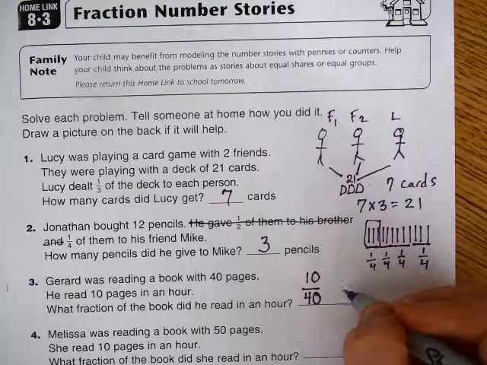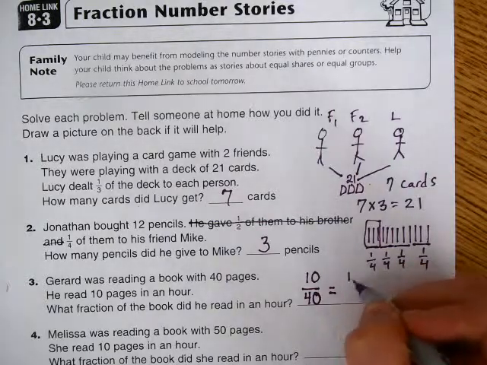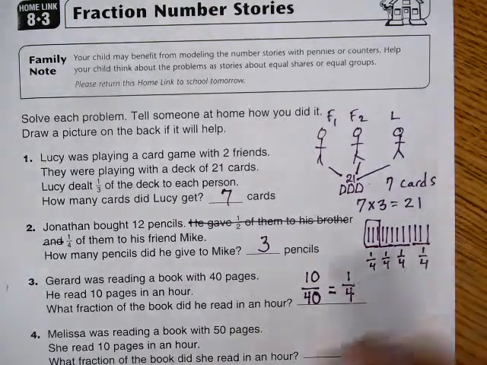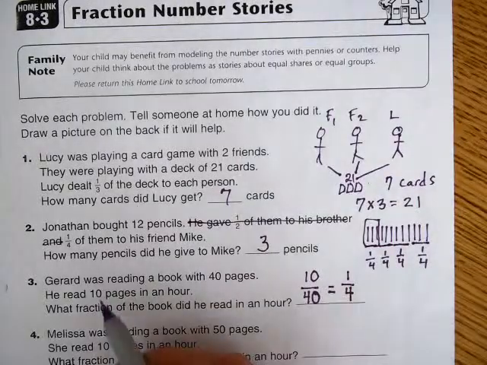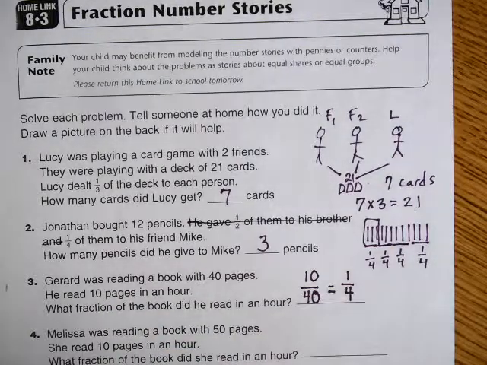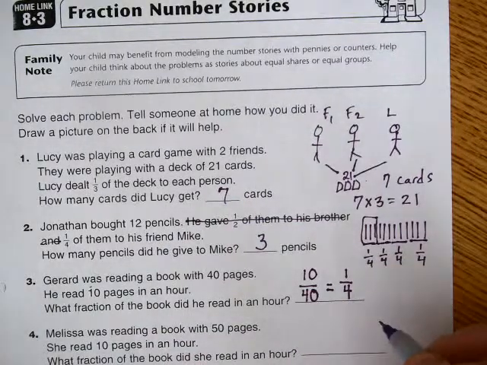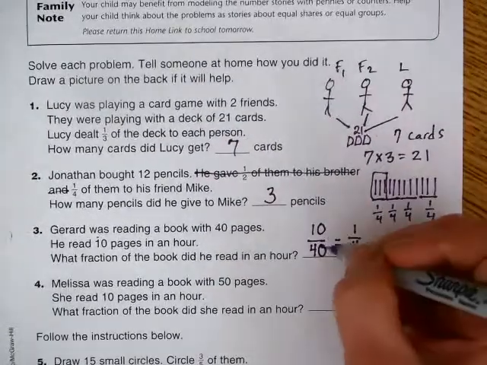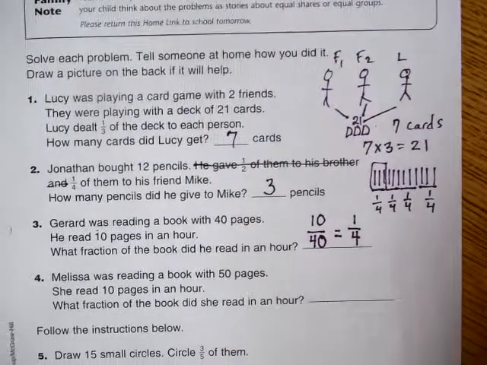We can simplify this down a little bit, and say he read 1/4 of the book in an hour, because I know that 10 goes into 40 4 times. So this is one of those 10s, and that's 1/4. For those of you who may know about simplifying fractions, we cross the zeros off the top and the bottom, and we get 1/4.